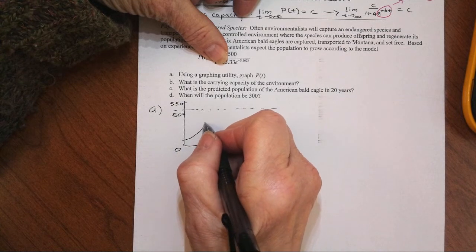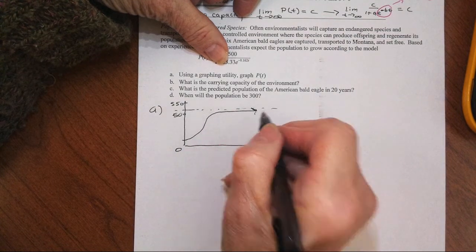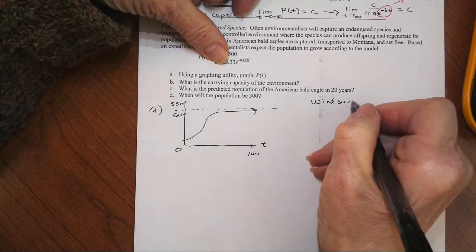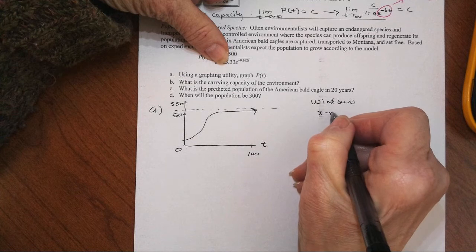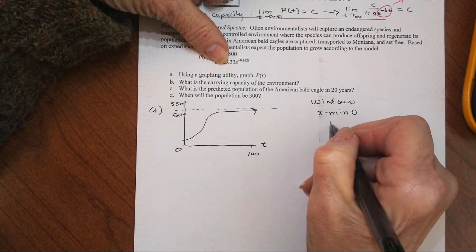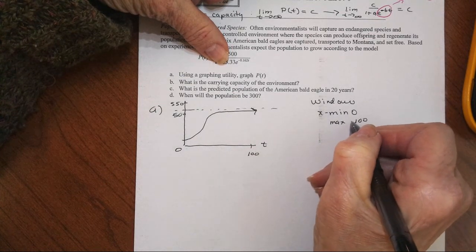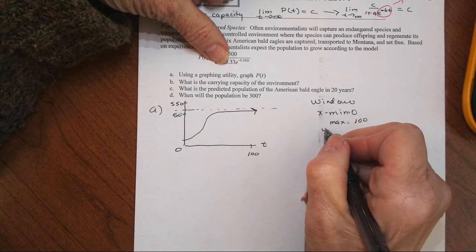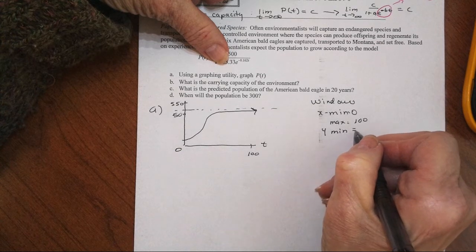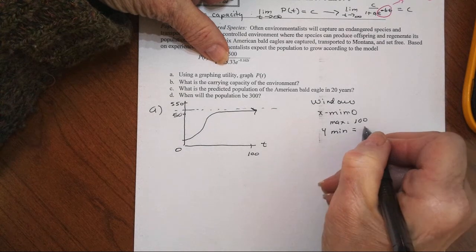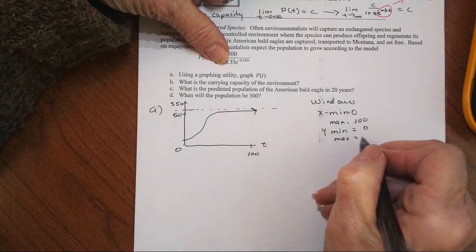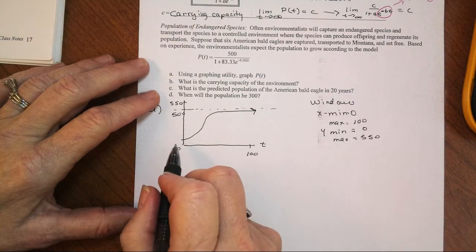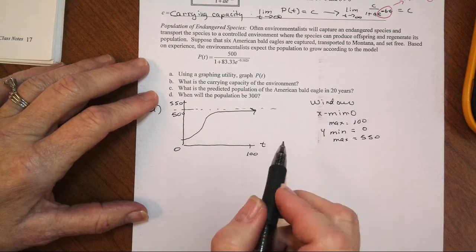And draw it. Also, it's important to label your window that you use, the important parts, the X-min, X-max, Y-min, and then Y-max was 550. That's all you really need to show on there. Starting at 0 here, label T. Okay.